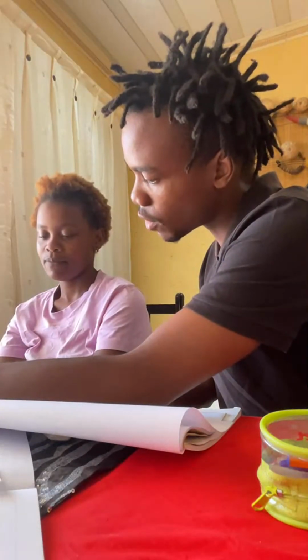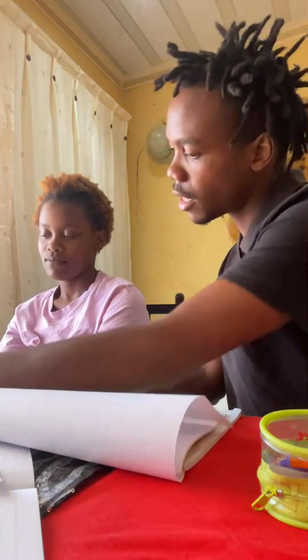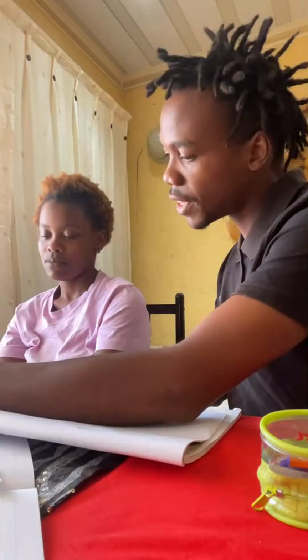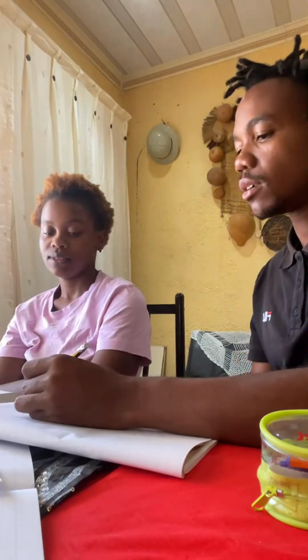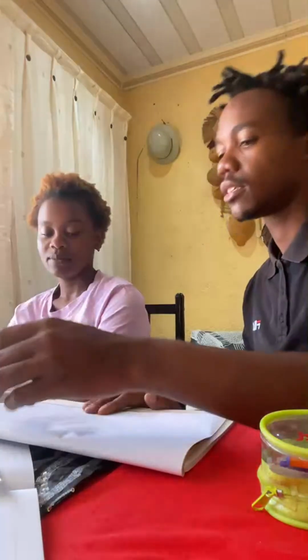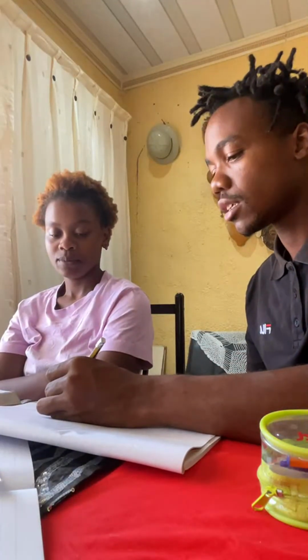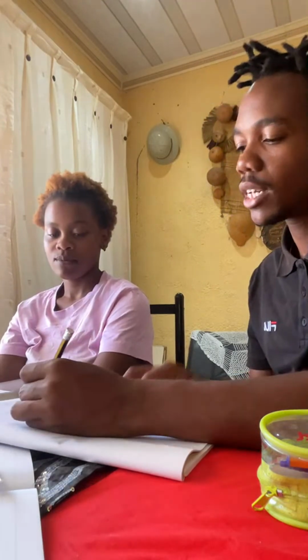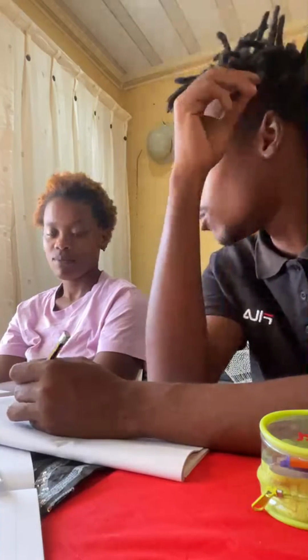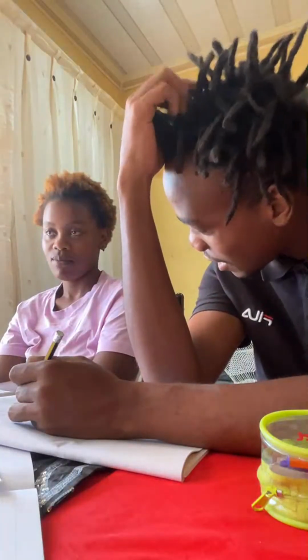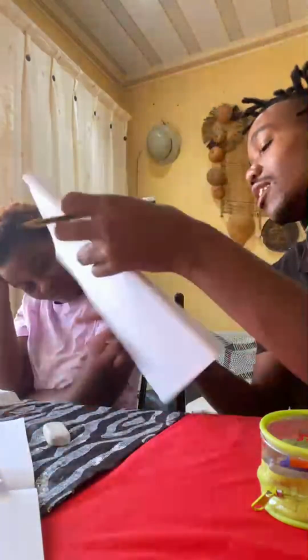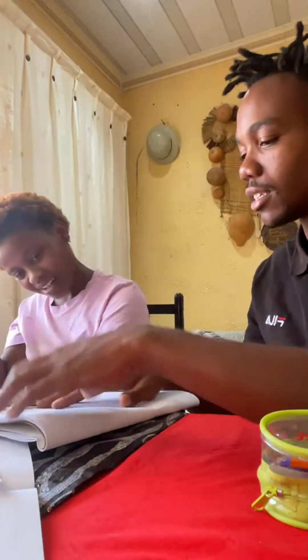Form an expression. You must form an expression in terms of x and h of the total area of the sheet metal needed to make the container. Okay, so now what is the total area? You have the bottom part, you have the side, you have the side.